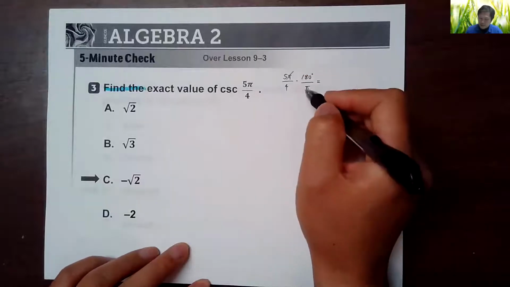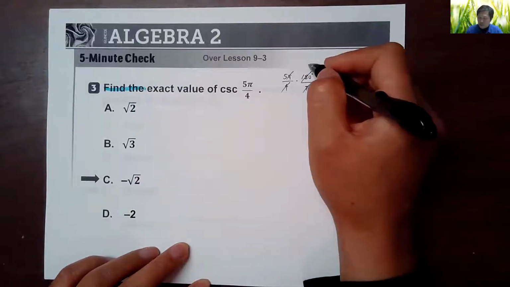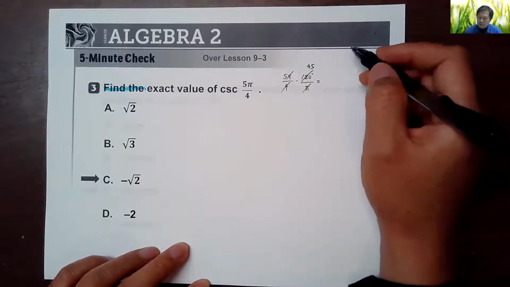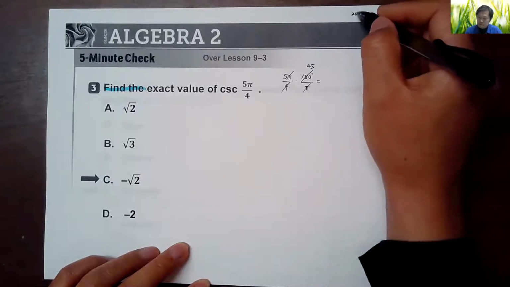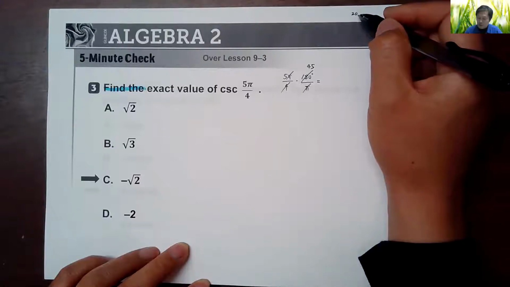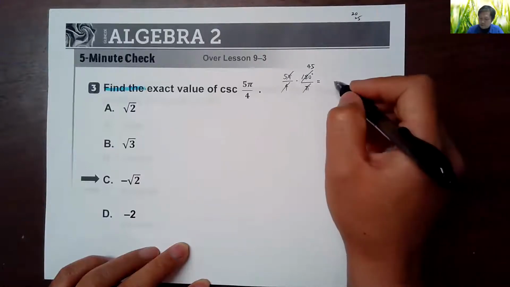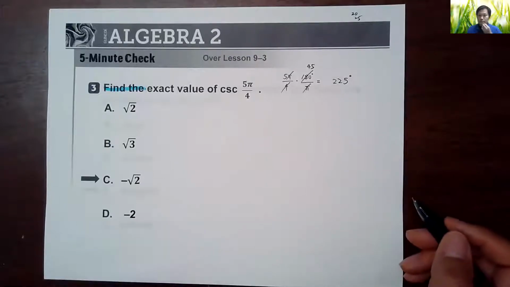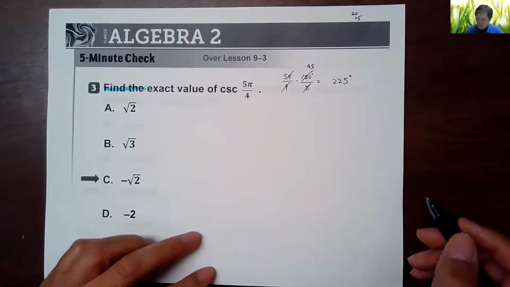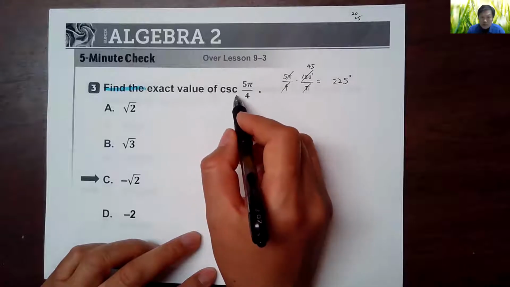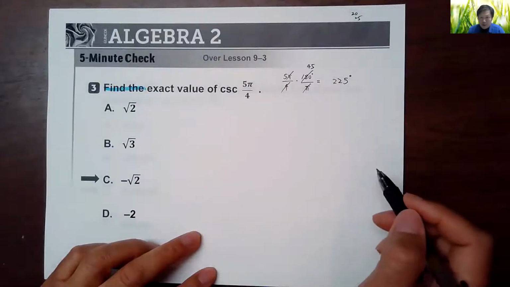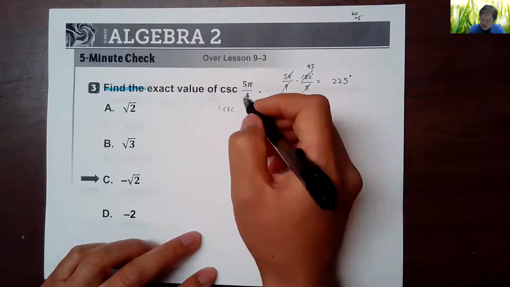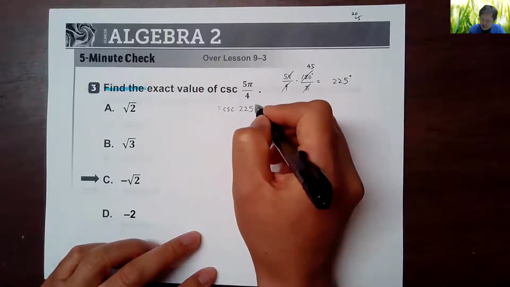Pi cancels out, 4 and 4, and multiply by 5, 225 degrees. So cosecant 5 pi over 4 is exactly the same as cosecant 225 degrees.